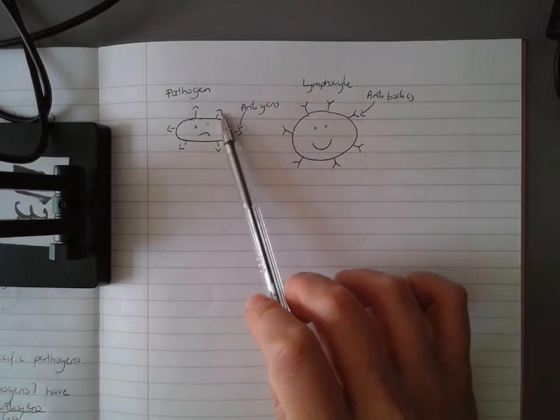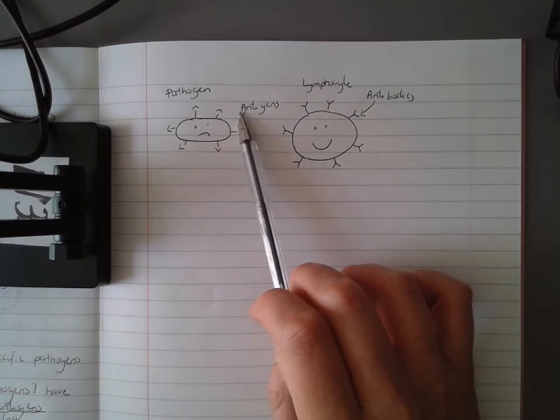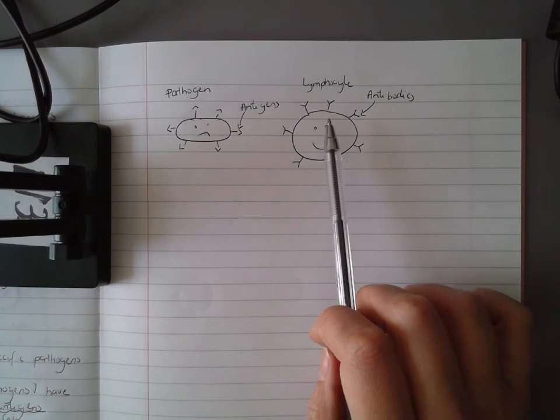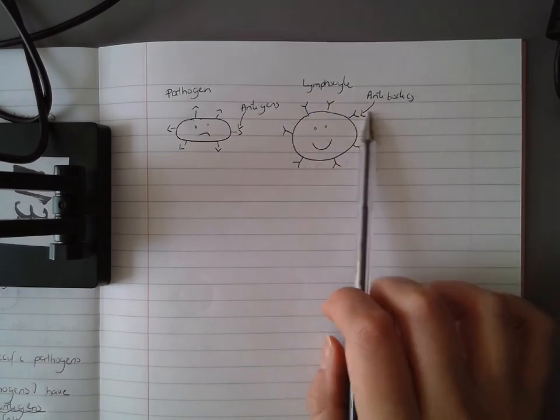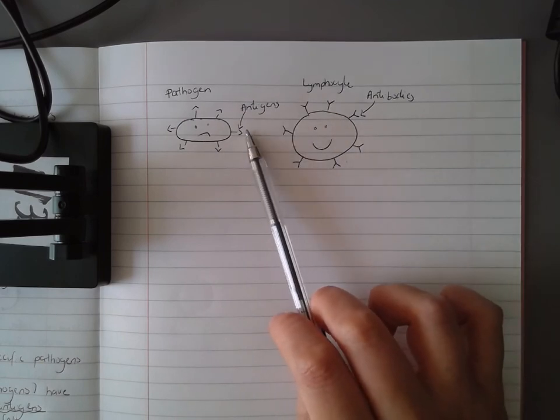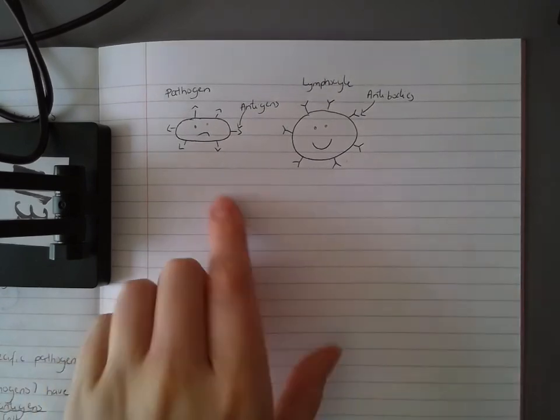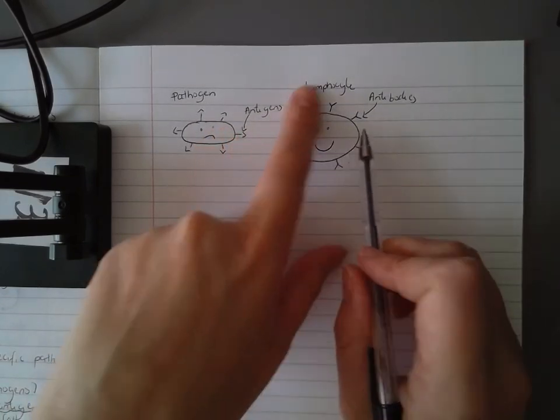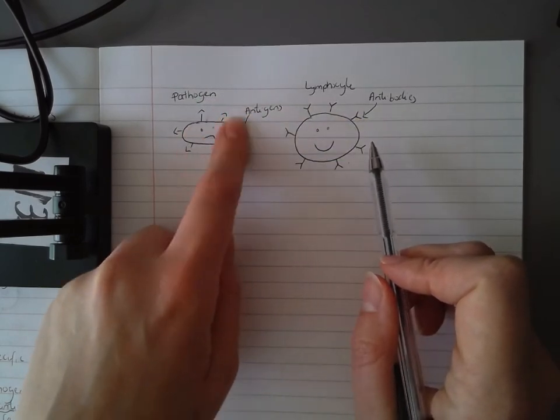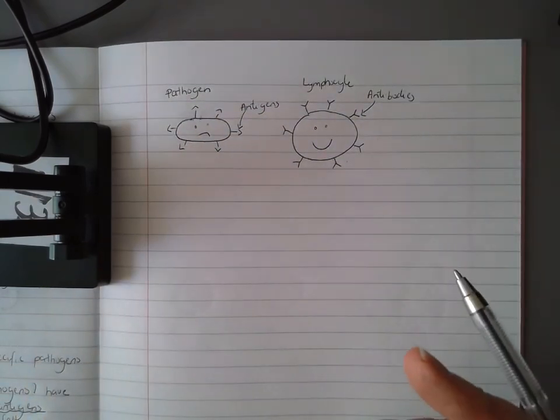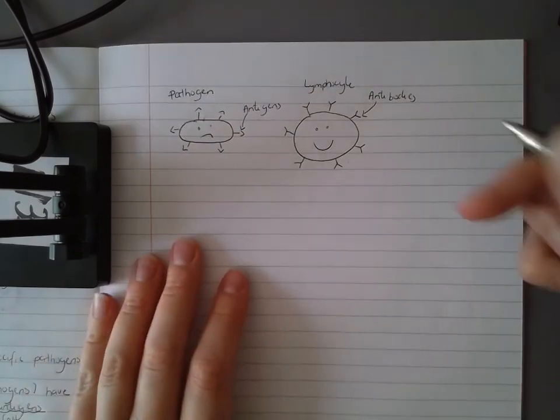And because there's lots of different types of pathogens, each pathogen will have a different antigen, which means you need lots of different lymphocytes to be able to have the matching antibodies that are needed to fight the pathogen. So what's going to actually happen here? Okay, so in this case, I've specifically drawn a lymphocyte with an antibody that matches the antigens that I've got over here. Okay, but there'll be lots of different lymphocytes in your body, and they'll all have different antibodies on their surface.